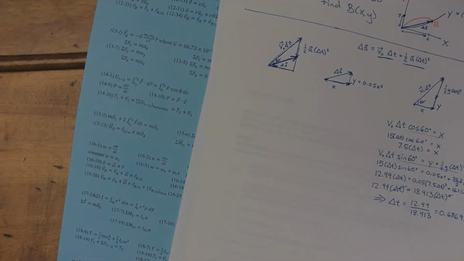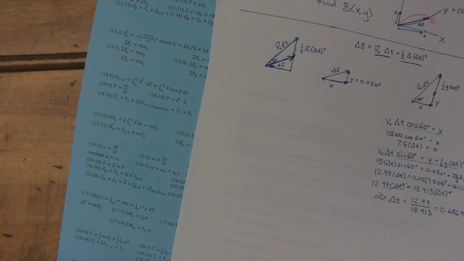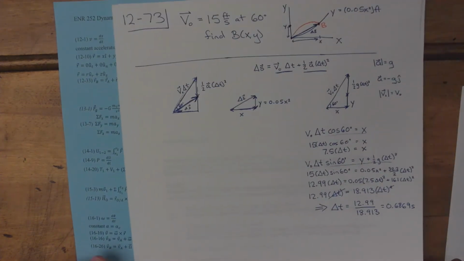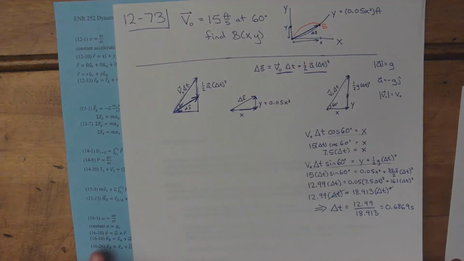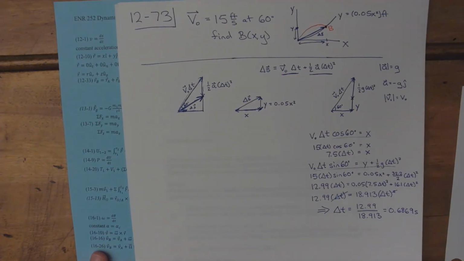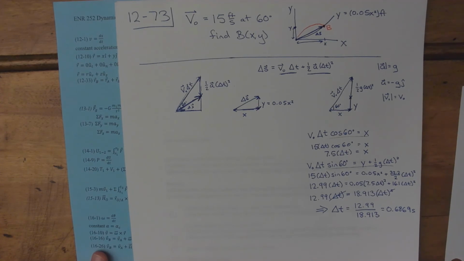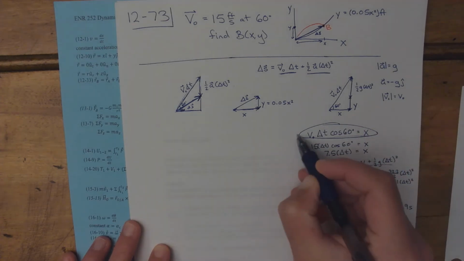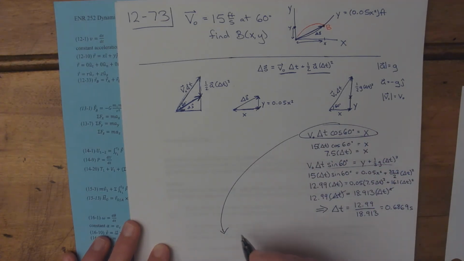That allowed us to find delta t. And what are we looking for? We are looking for the x and y coordinates when the water hits the hill. So we have to keep going here. But now that I know the time, I can actually just use the equation that I have here and plug the time in.